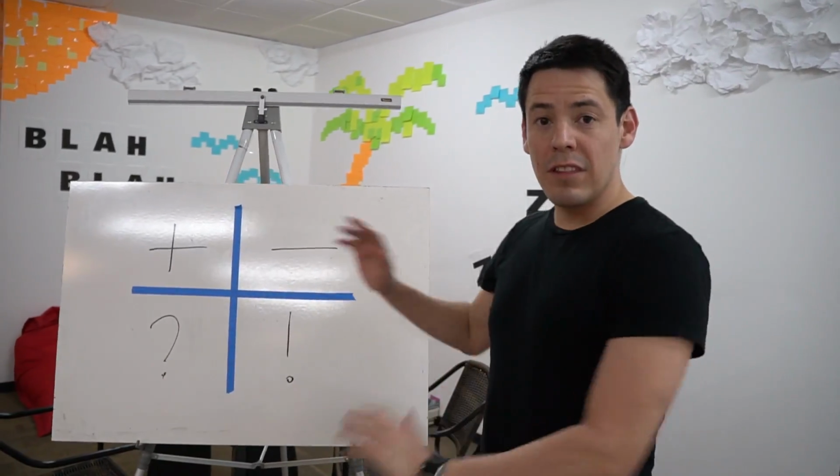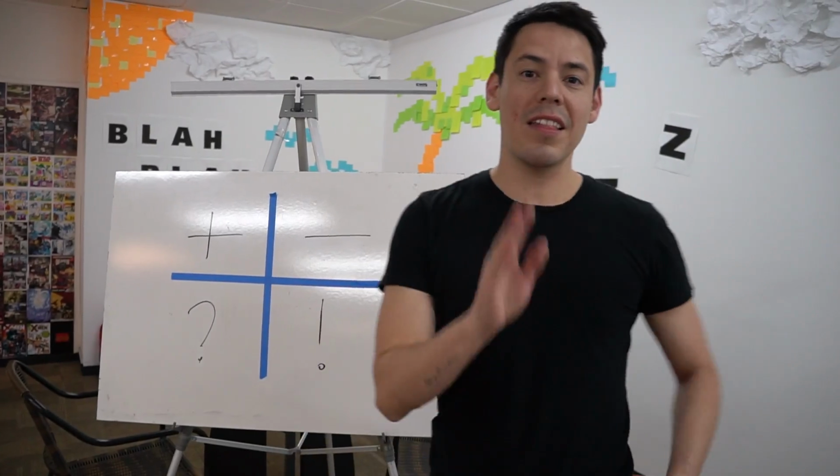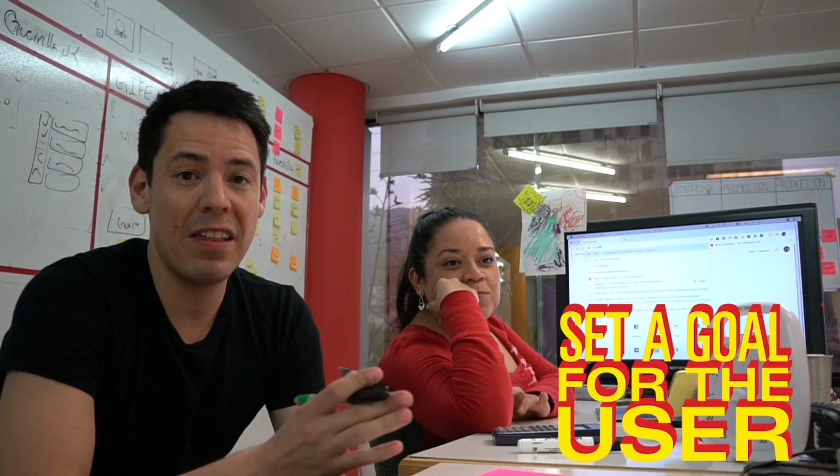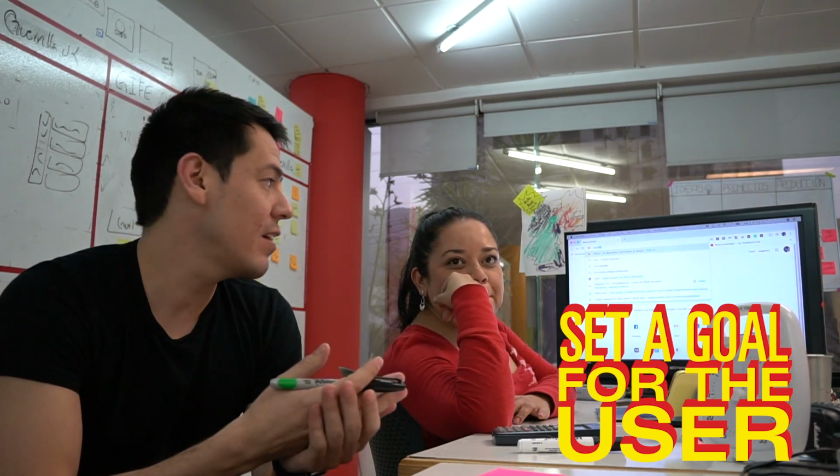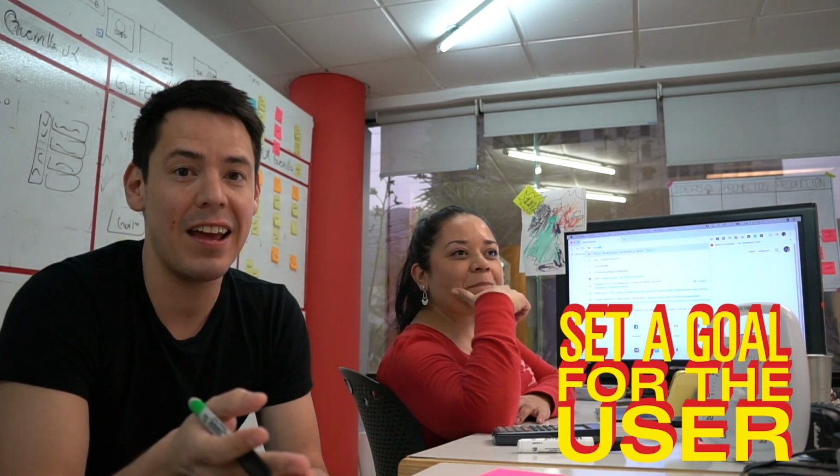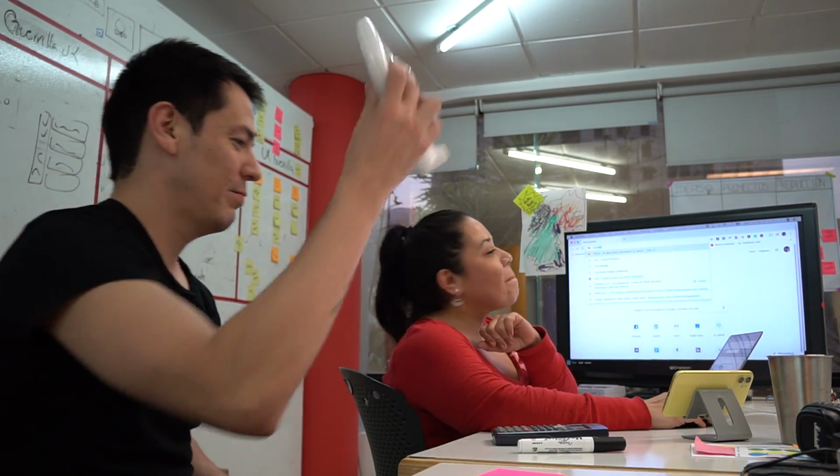Now you know the foundations about the framework. It's time to know how to use it. This is Carmen, and she will be our user tester. And the first thing that you gotta do is to ask the user for a goal. In this case, Carmen will look for a TCUX workshop booking. So Carmen, you start to do that goal in 3, 2, 1, go.